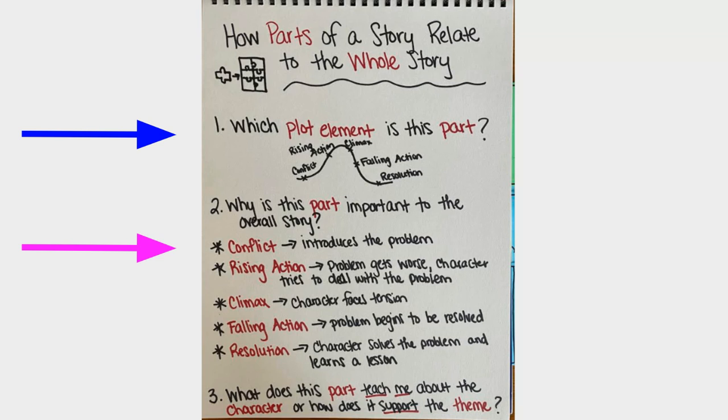So no matter what book you're reading, each of the plot elements will have this significance to them. And then really the last thing that you want to do, where it says number 3, is you want to really think about how is this particular part important in this story that I'm reading, right?